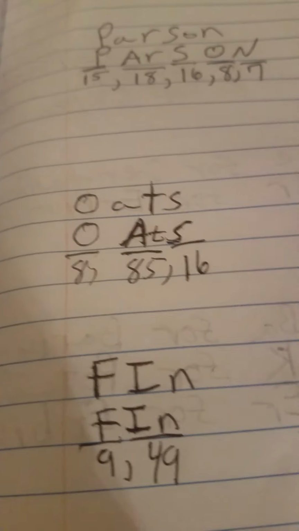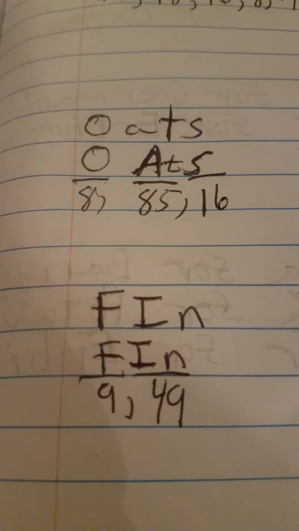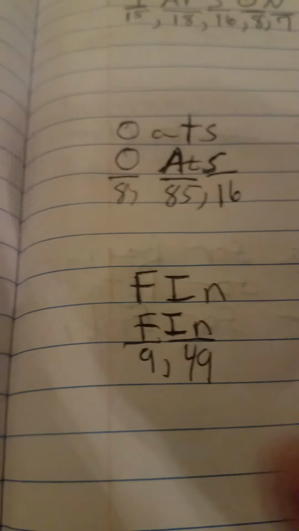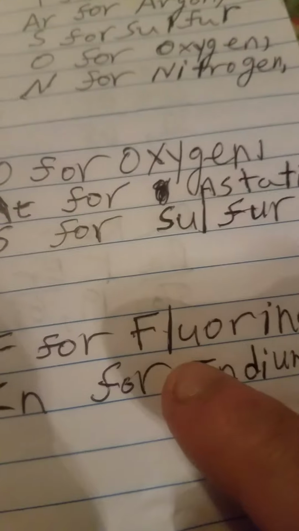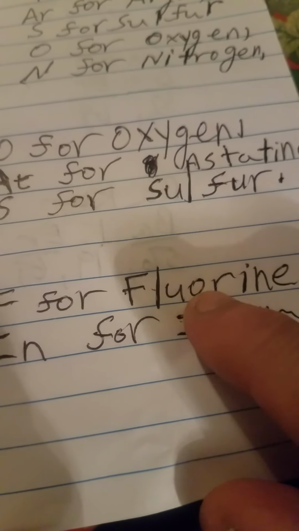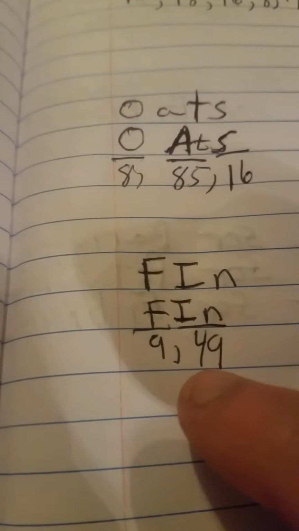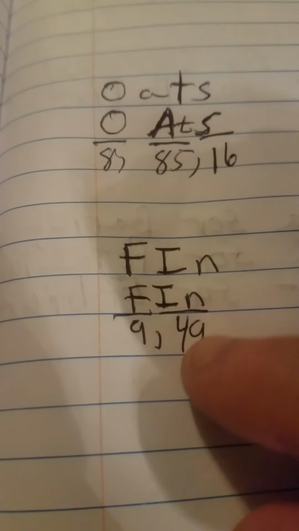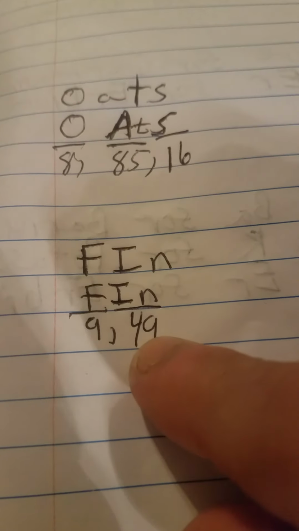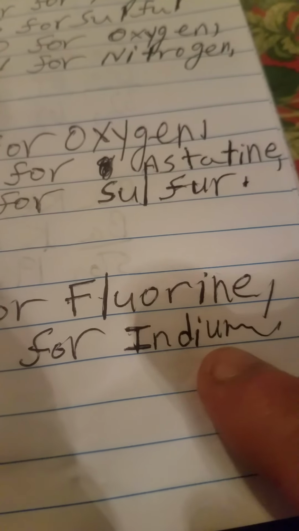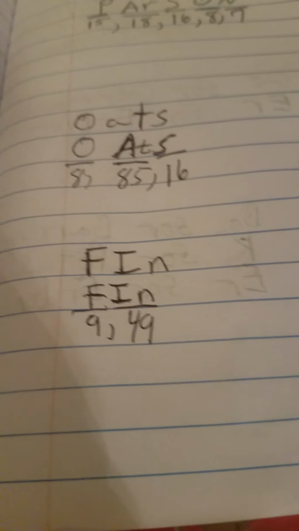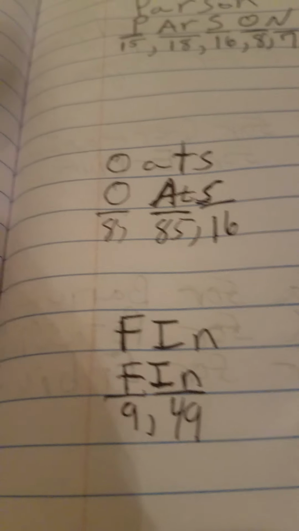Then you got Finn. You know anybody named Finn? Anybody? Well, you got capital F-I-N. So capital F is the chemical symbol for fluorine, and fluorine is spelled F-L-U-O-R-I-N-E. And you got capital I and a small n for indium, which has atomic number 49, and that's spelled I-N-D-I-U-M. So if you know anybody named Finn or anything like that, that's it. You got the name, and you can remember the chemical symbols and anything you want.